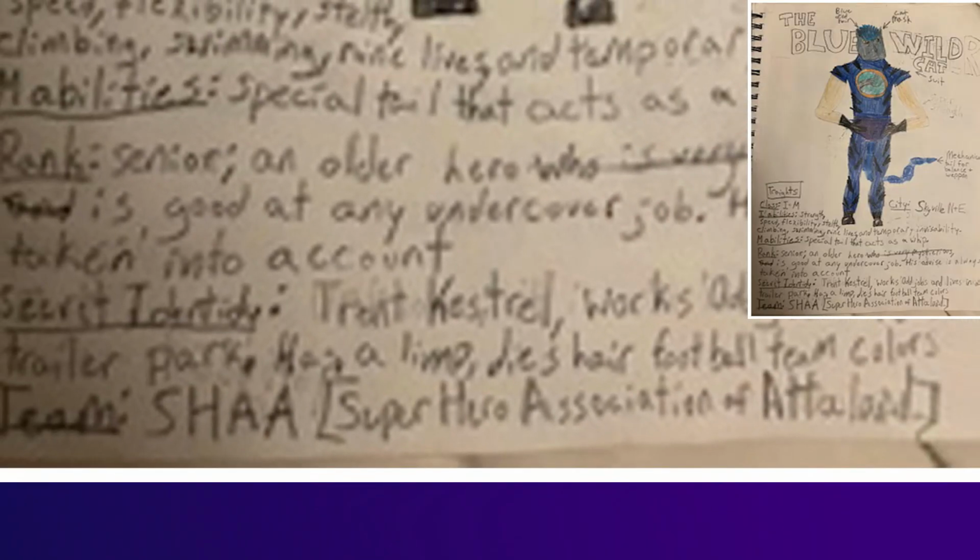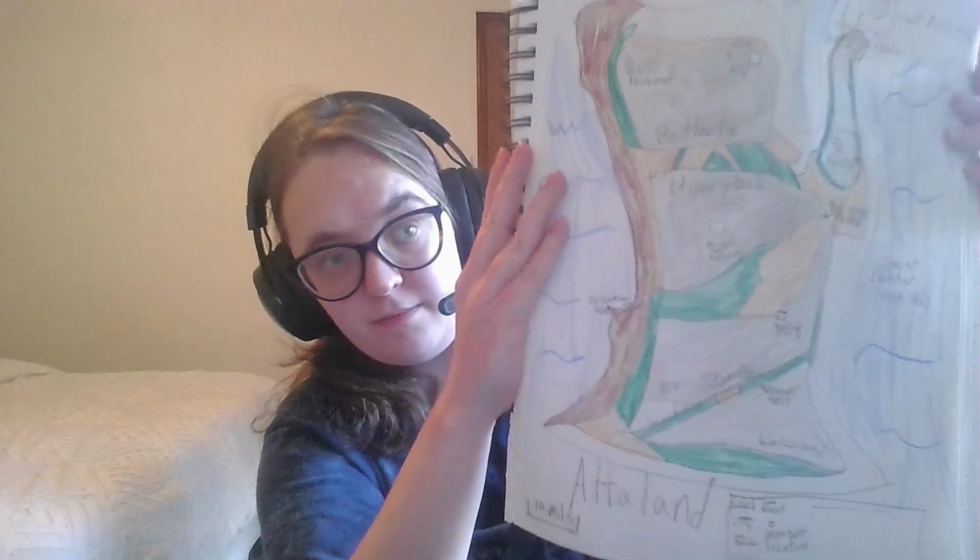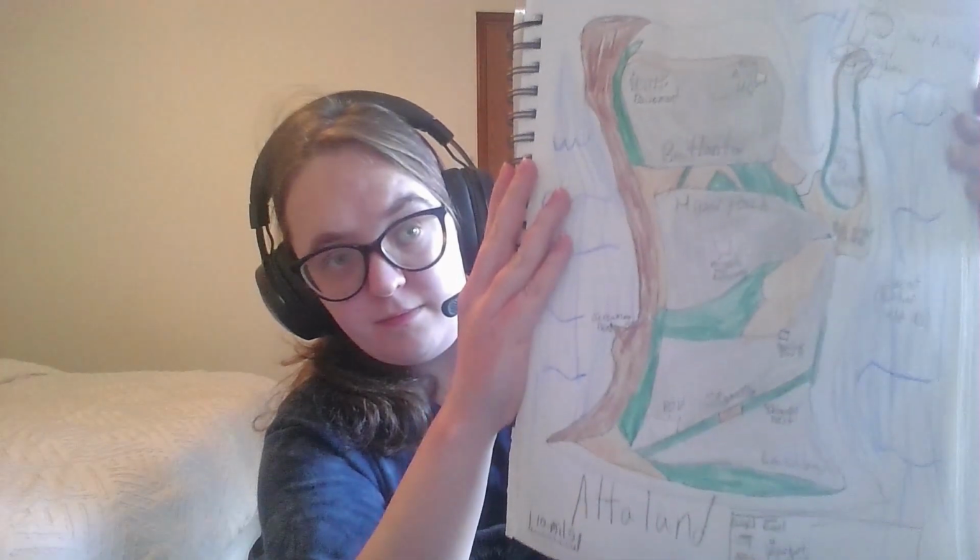His team is SHAW, the Superhero Association of Adeland. Adeland is the island that they are living on. I can't remember if it's supposed to be an island or a continent, but I'm deciding right now it's an island.